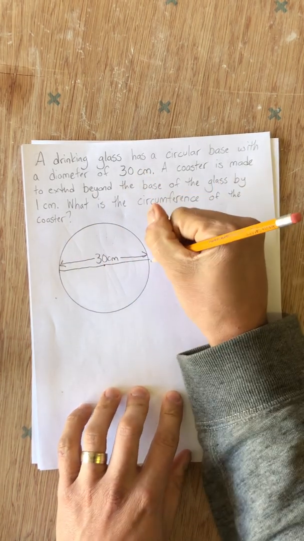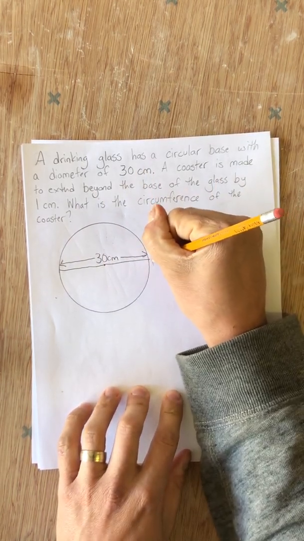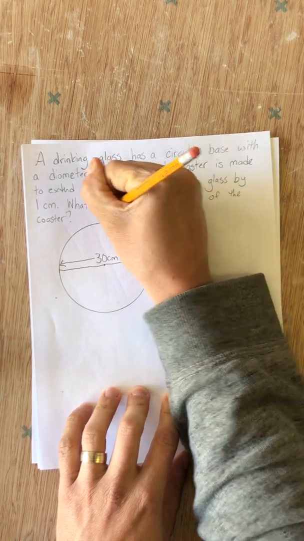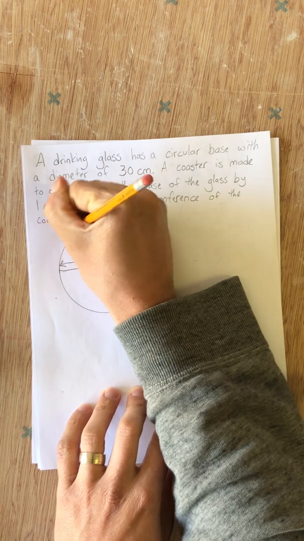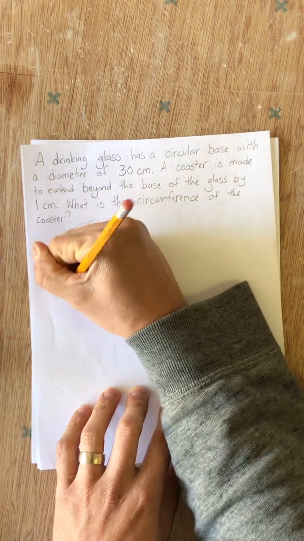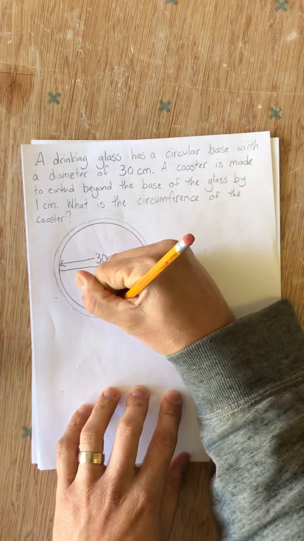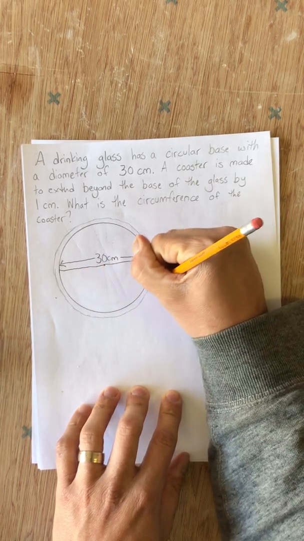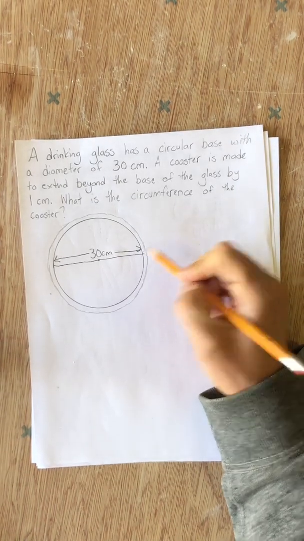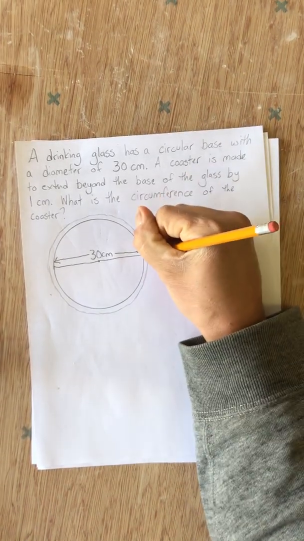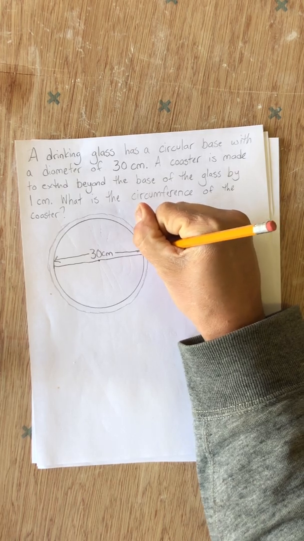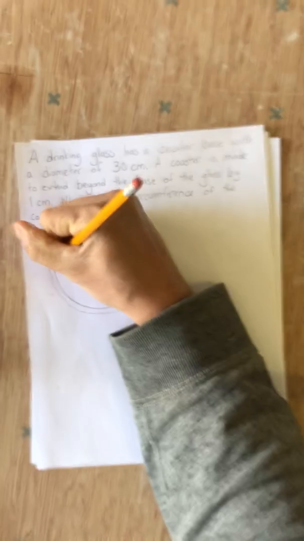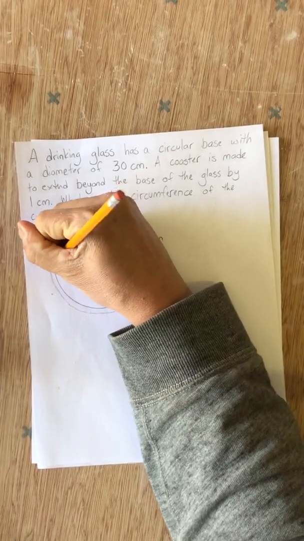So what that means, we have a coaster that sits underneath our glass, and again, the reason why we do this is so that a glass doesn't damage a wood table or leave glass rings. All right, so what we have here, we have a coaster, and it extends 1 centimeter beyond. So it extends 1 centimeter here, but notice that it extends on both sides. So it also extends 1 centimeter here.